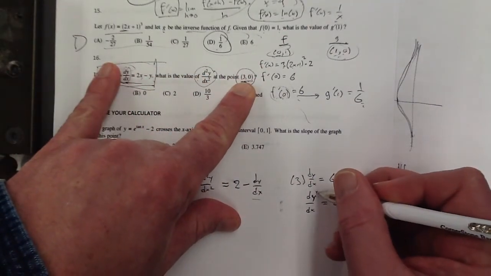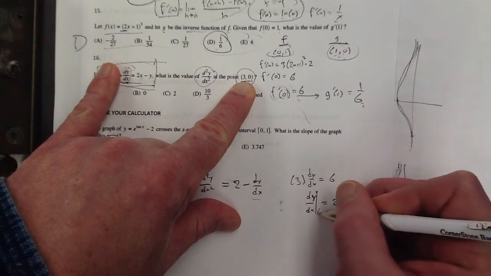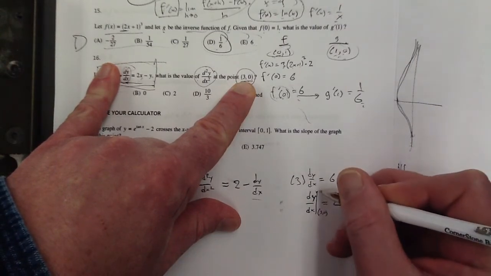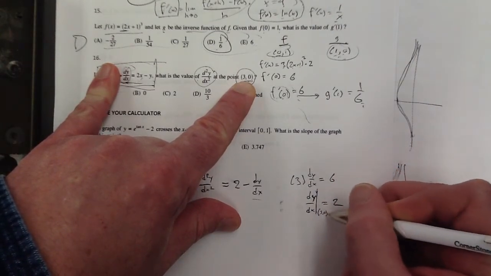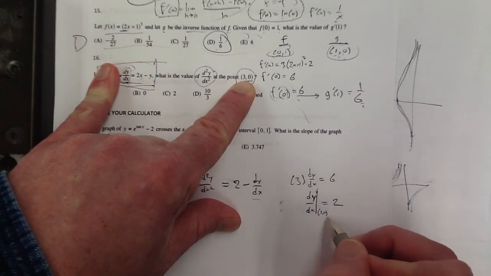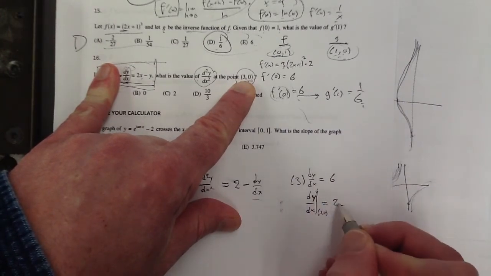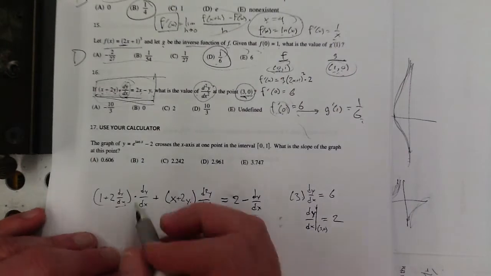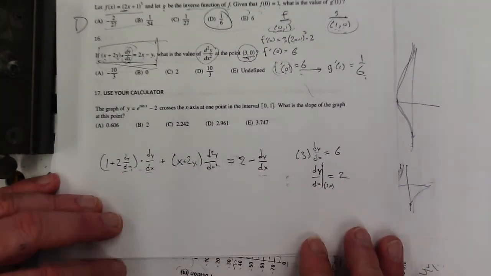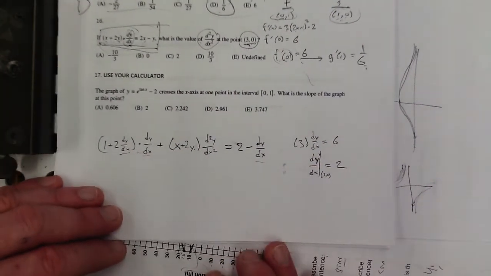So if you wanted to indicate that, you can do this. You do a bar, and then down here, which is just to say I'm plugging in dy dx at this point is equal to 2. So whatever, that's the thing we're going to plug in for these. It's just a notation thing.